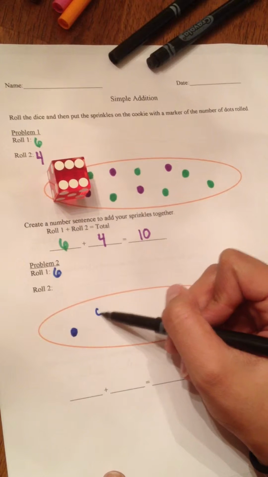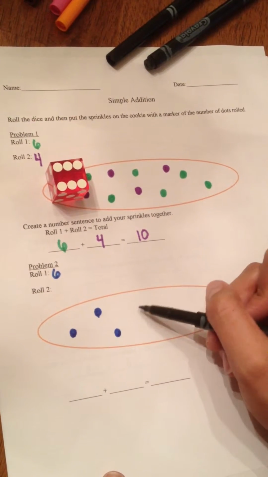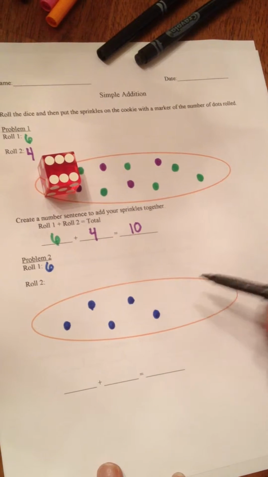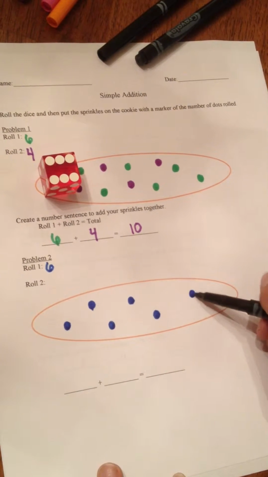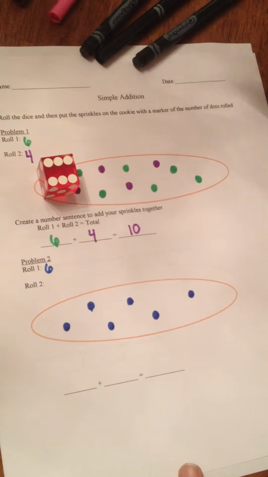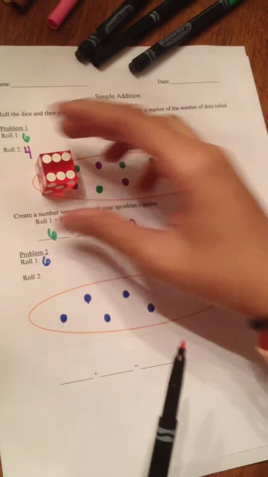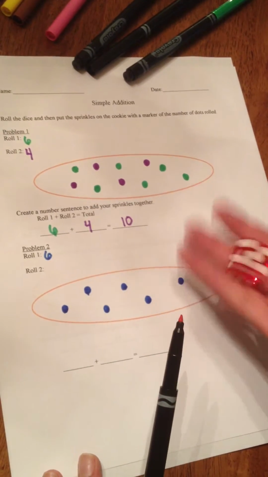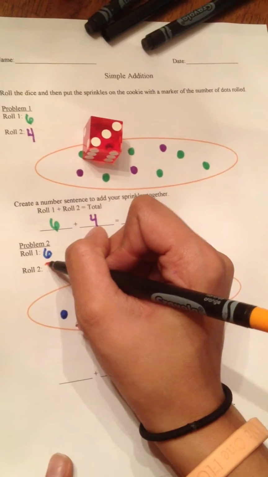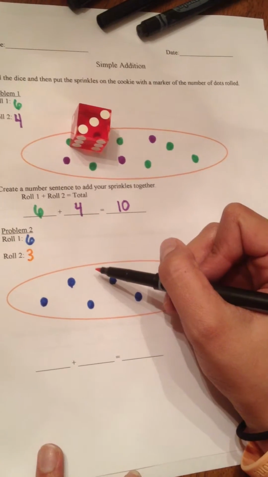1, 2, 3, 4, 5, 6. Change our colors. Our second roll is a 3. Place it where it says roll 2. Then add our sprinkles. 1, 2, 3.